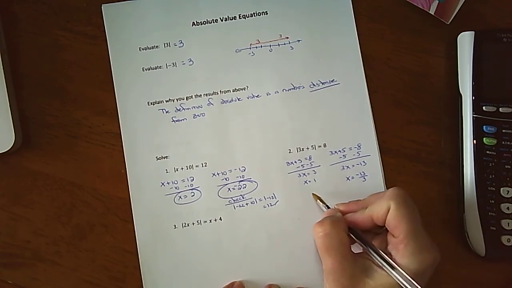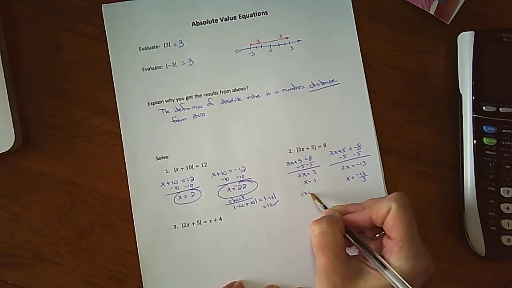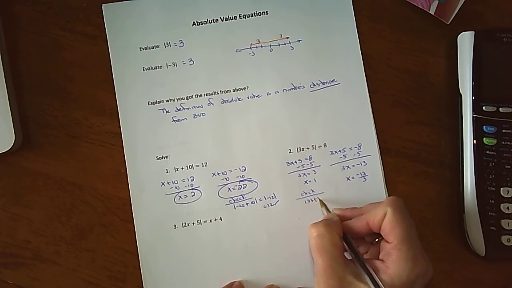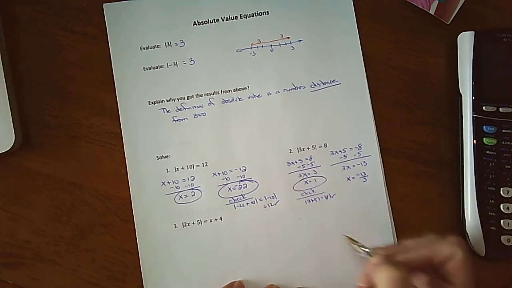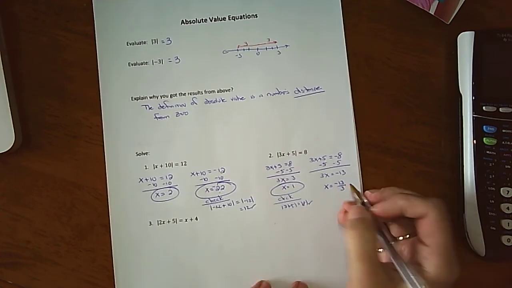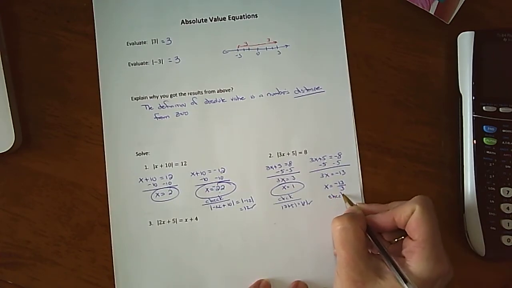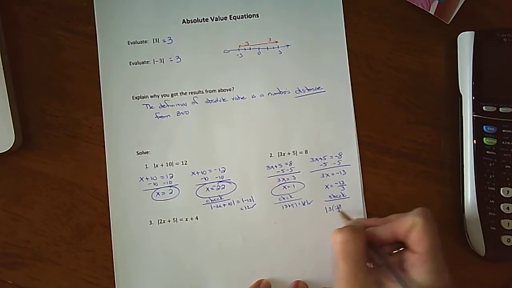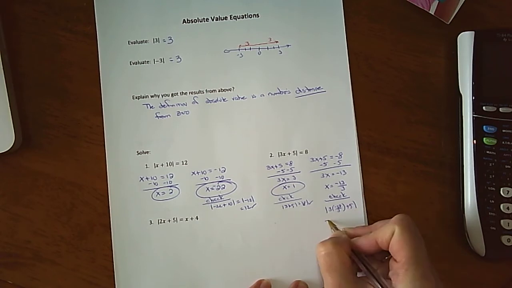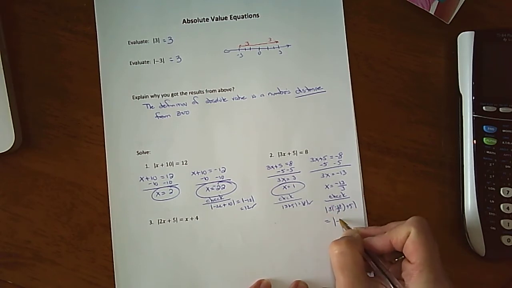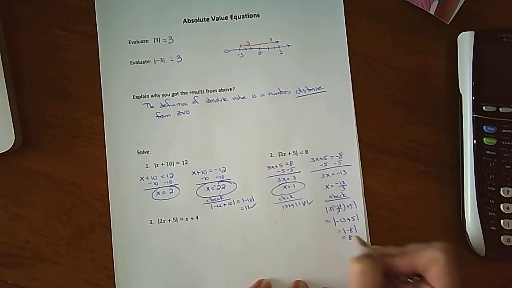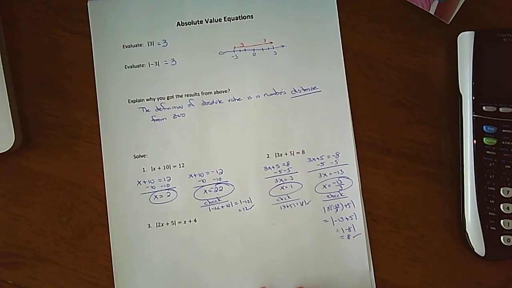We could do a check, right? 1 times 3 is 3. And that's going to give us 8. So that works. Circle him. Now check him. You don't have to show the check. You just have to do it. 3 times -13 over 3 plus 5. Well, the 3's will cancel. So I get -13 plus 5. That makes, oops, guess what that's going to be? Boom. Circle it.